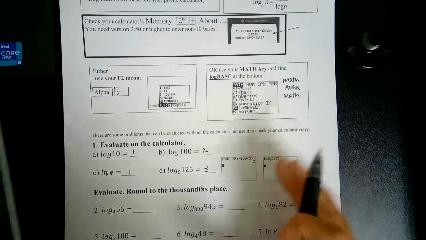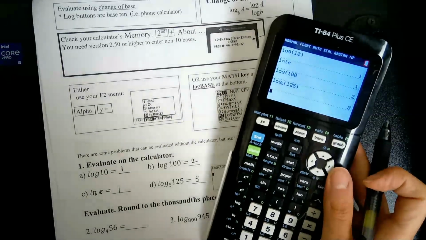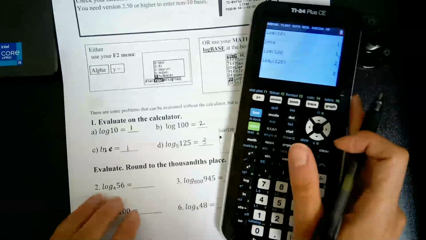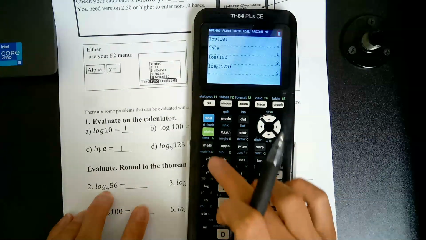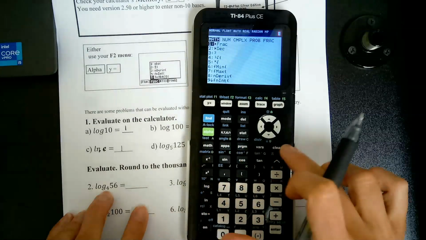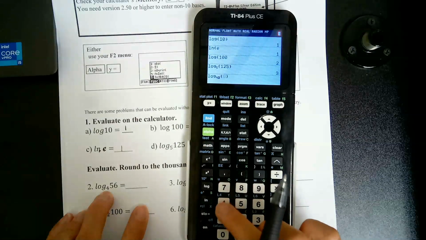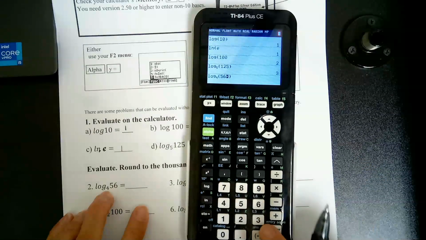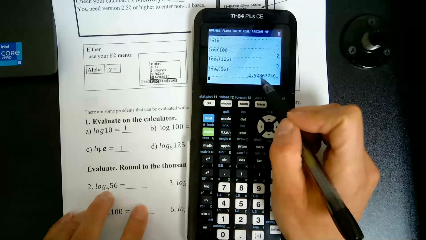Okay, and so now we're going to get some not so nice numbers because these aren't going to be integers. And so if I want to do log base 4 of 56, we're going to do math alpha math, log base 4 of 56. And so we're going to get 2.904.